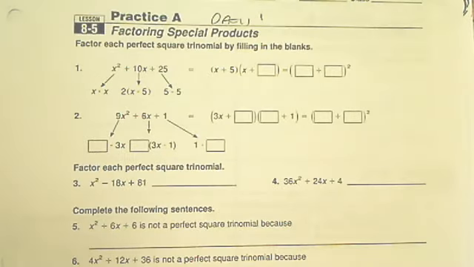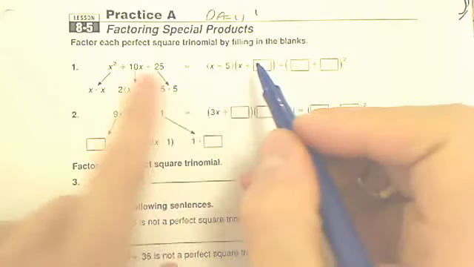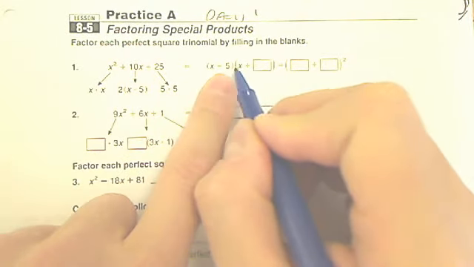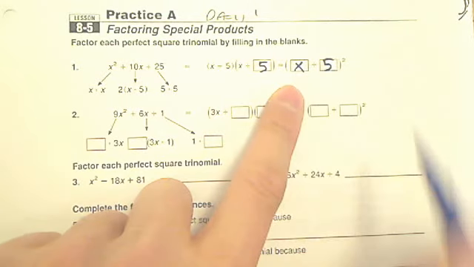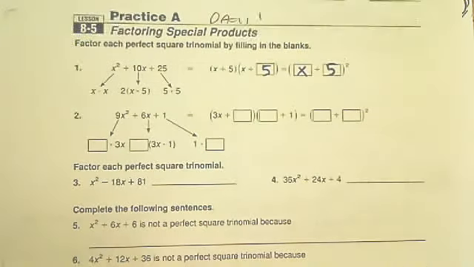Let's do number 1. I have x squared plus 10x plus 25. Is the first and last term perfect? Yeah. Okay, and then here I have x plus 5 and x plus 5, or x plus 5 squared.